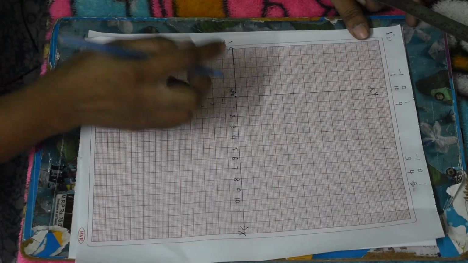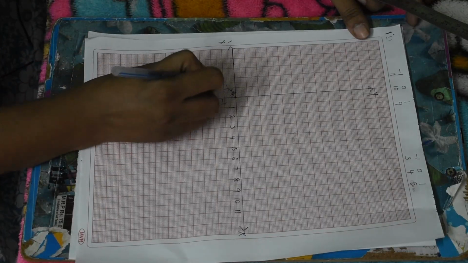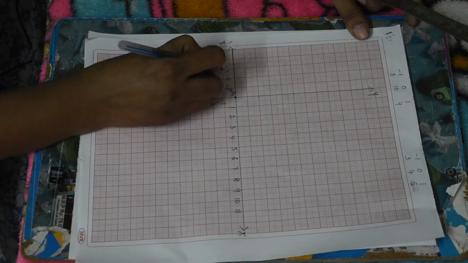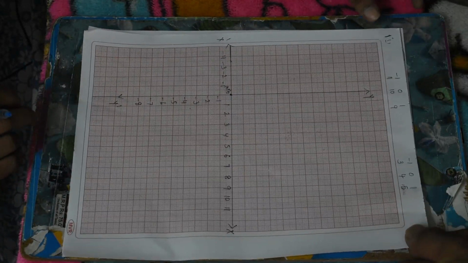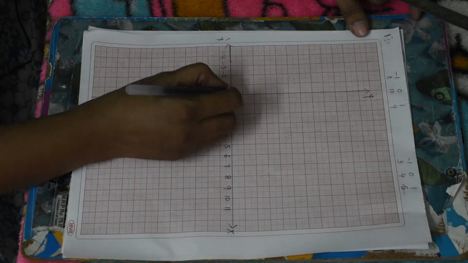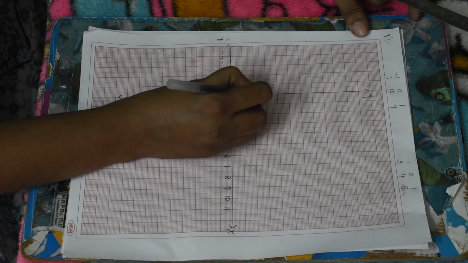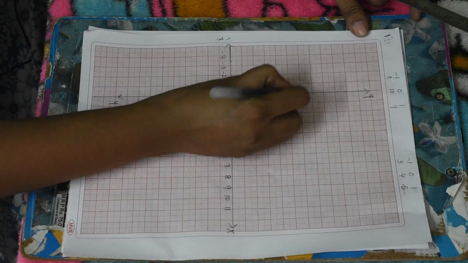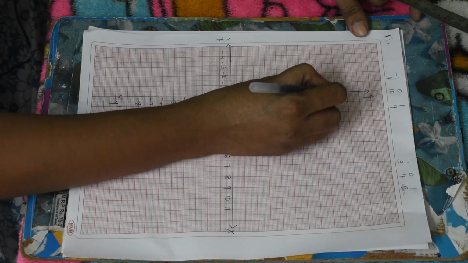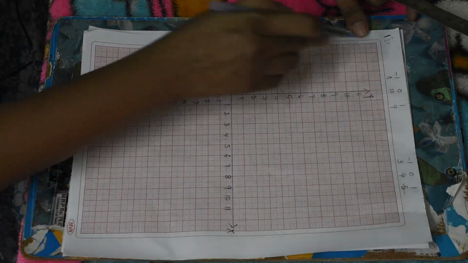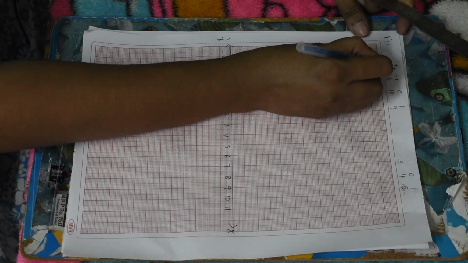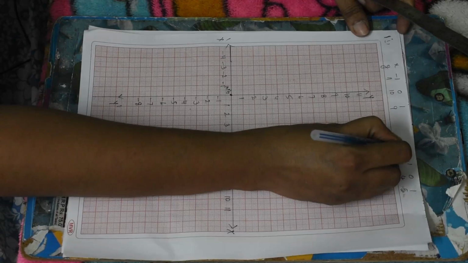Here x dash means negative numbers minus 1, minus 2, minus 3, minus 4. Here y means positive numbers 1, 2, 3, 4, 5, 6, 7, 8, 9, 10, 11 and so on. So these are x values and these are y values.